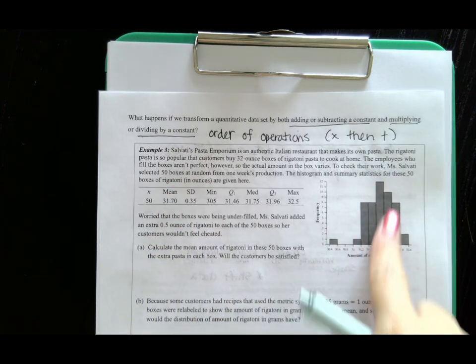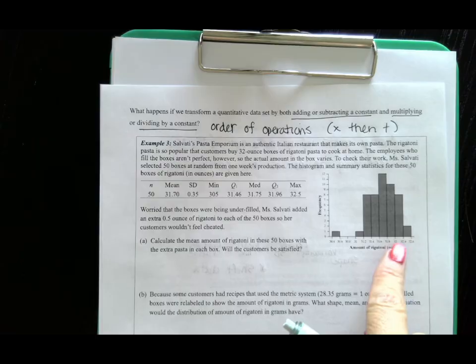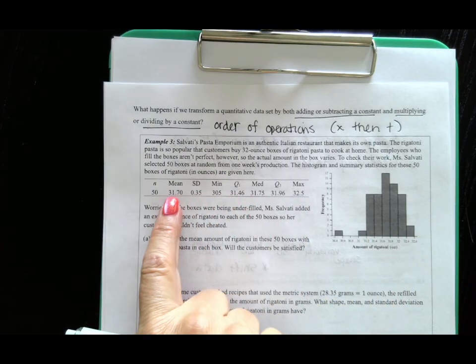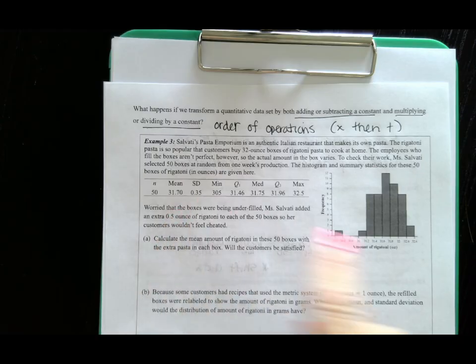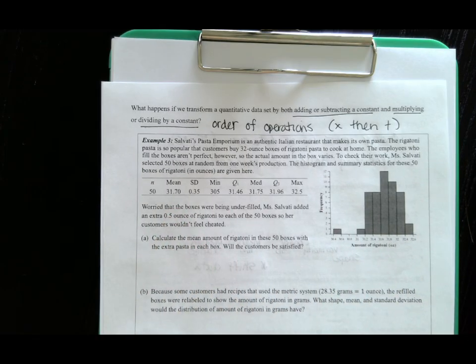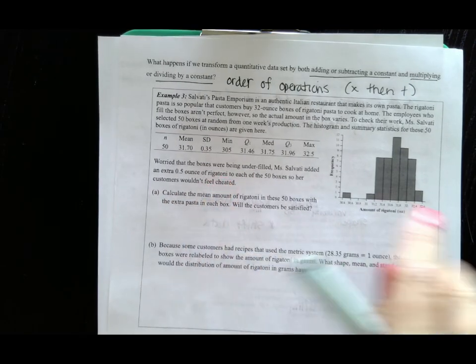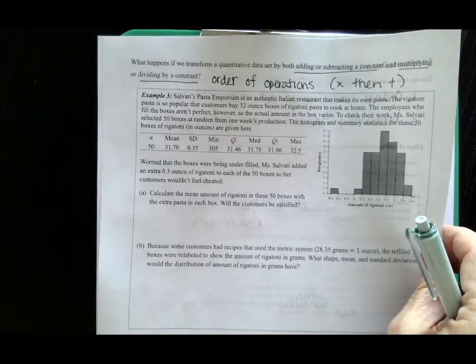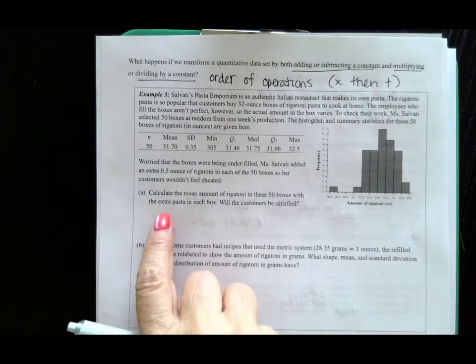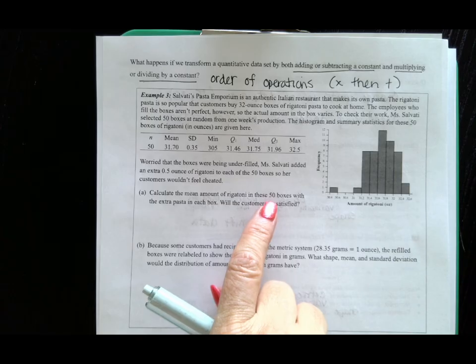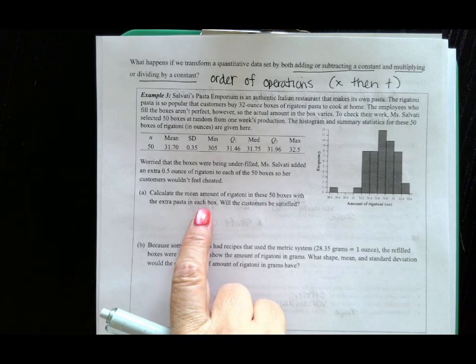And here's a histogram of that. So we have this histogram, and we also have our 5-number summary and our mean and standard deviation. Worried that the boxes are being underfilled, she adds an extra 0.5 ounce of rigatoni to each of the 50 boxes so her customers wouldn't feel cheated. So calculate the mean amount of rigatoni in these 50 boxes with the extra pasta in each box.